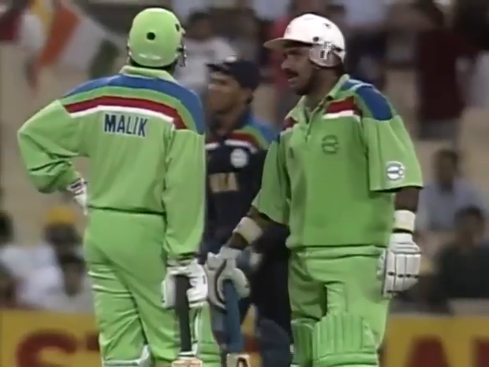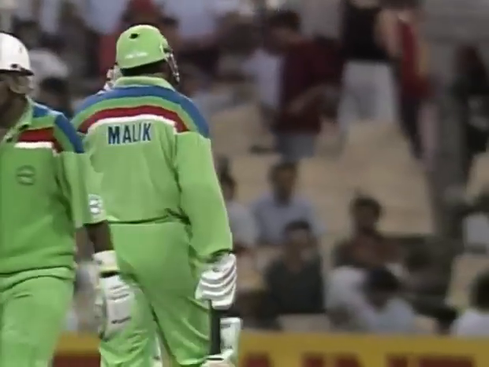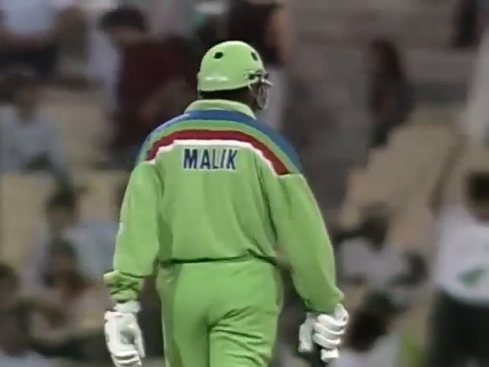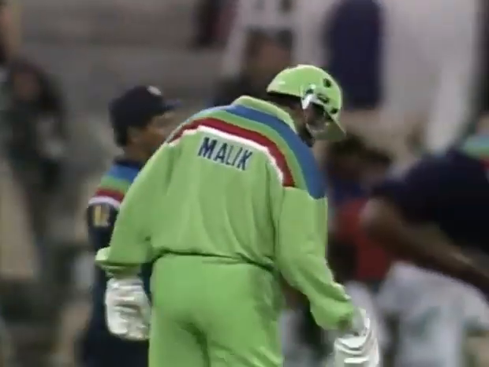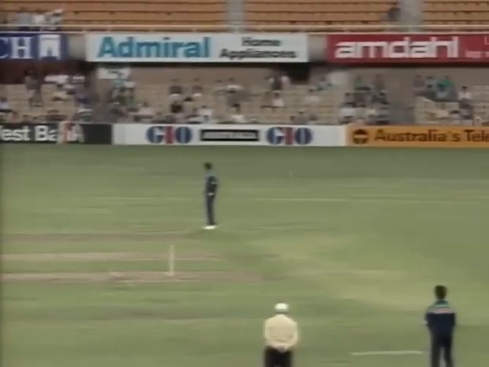This is probably Malik's best option, of course. He is a natural free-flowing stroke maker, and anything like that, plenty of width, plenty of length, giving Malik a full chance to let the bat go. It's gone high over Azharuddin at point. There's a lot of empty space down there on the boundary, and it clatters into the fence.